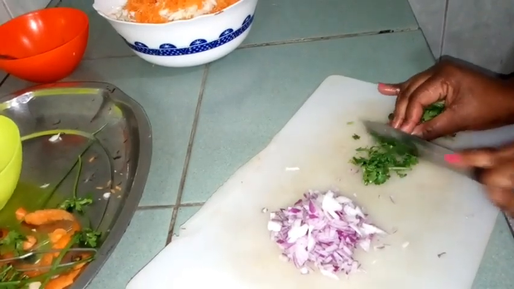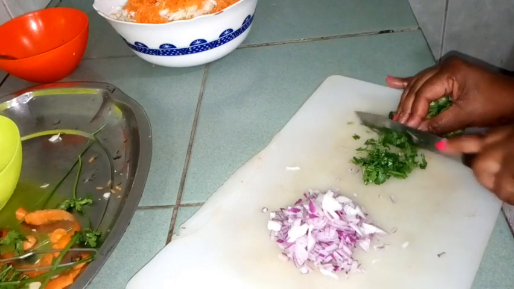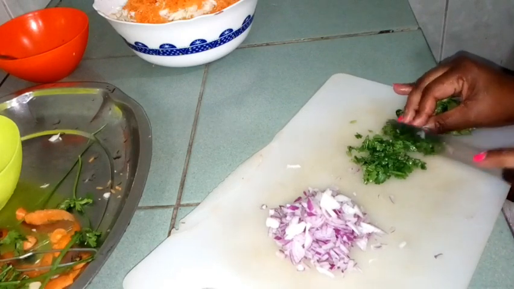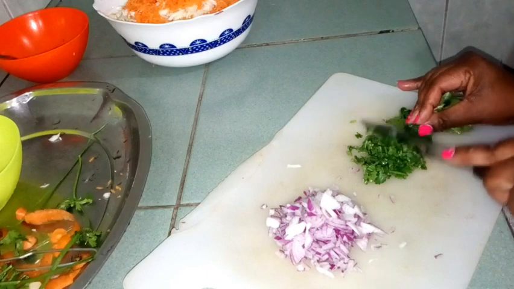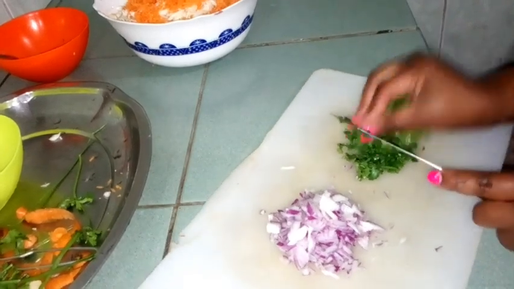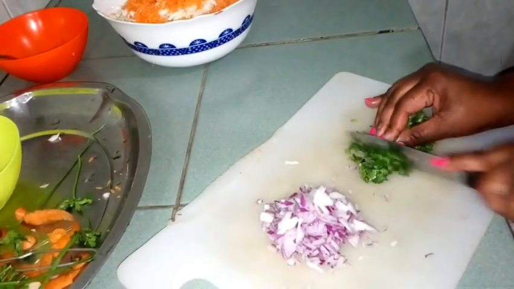So I'm chopping the coriander into small pieces also. Make sure it's very small.